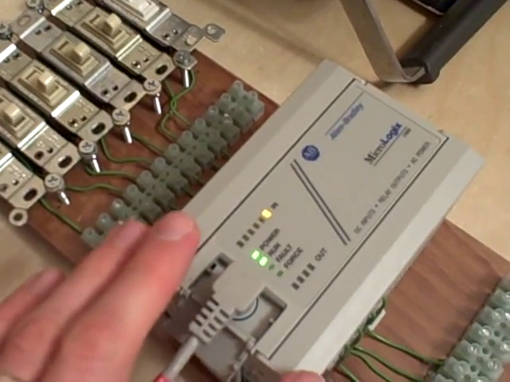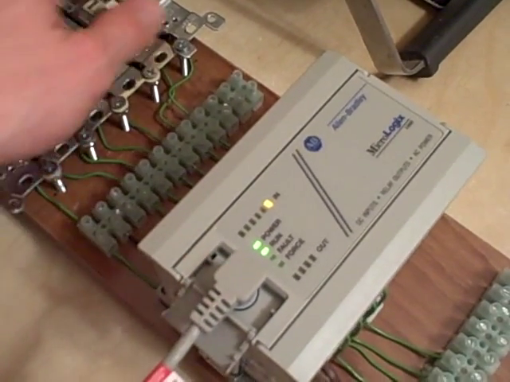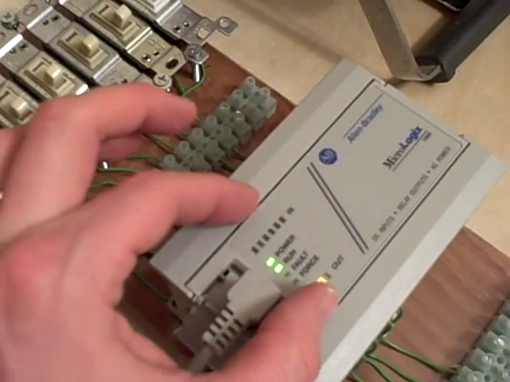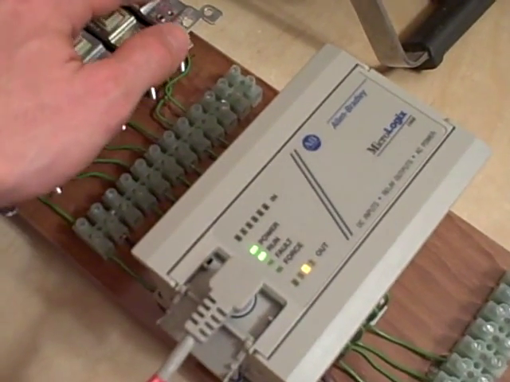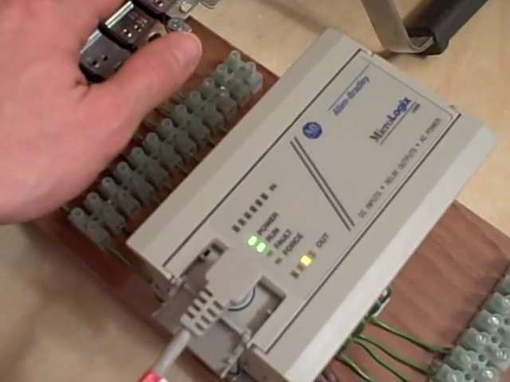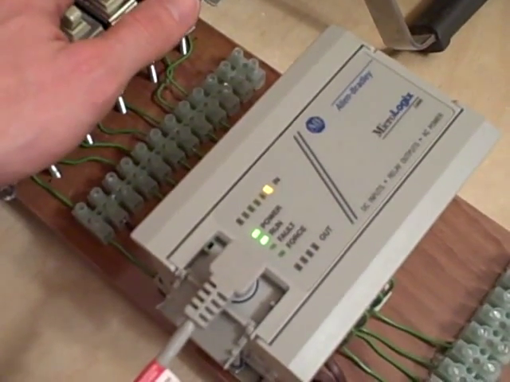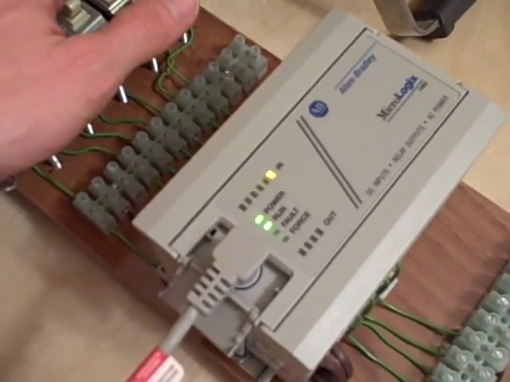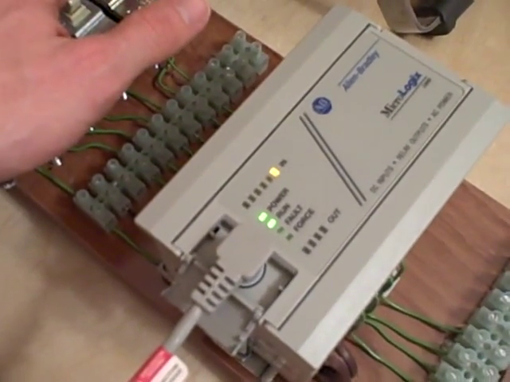So this program is exactly the opposite of what I had in before. Before, these two lights corresponded with each other directly. When the input was energized, the output was energized. But here they're opposite of each other. And the reason for that is that normally closed virtual contact that I put into the ladder logic program.